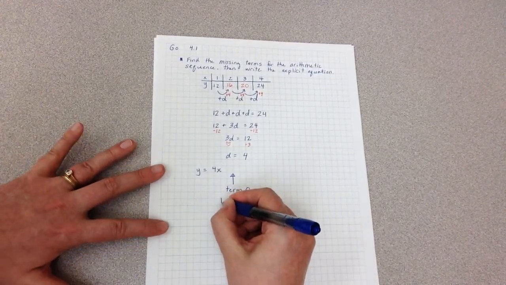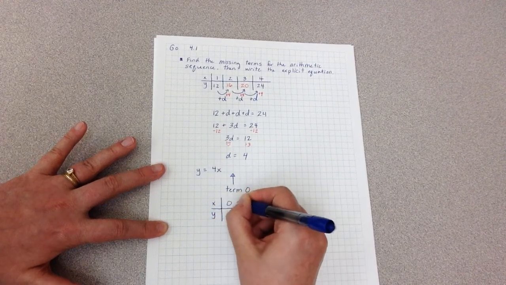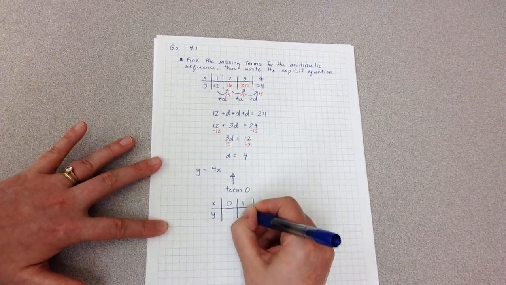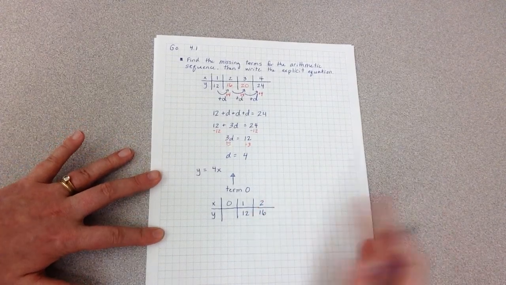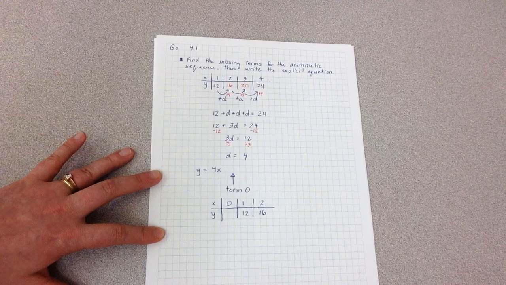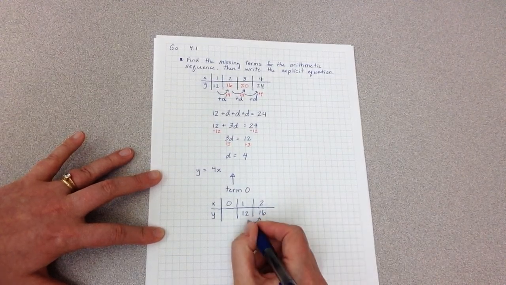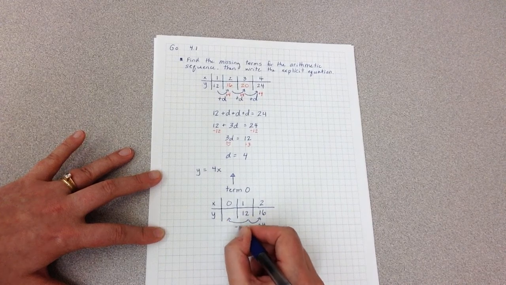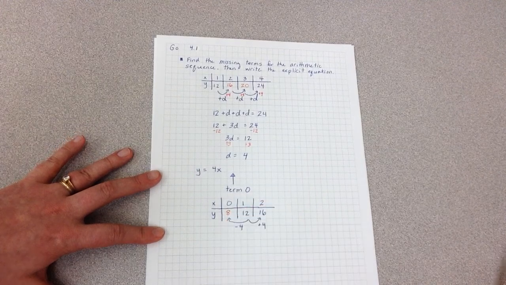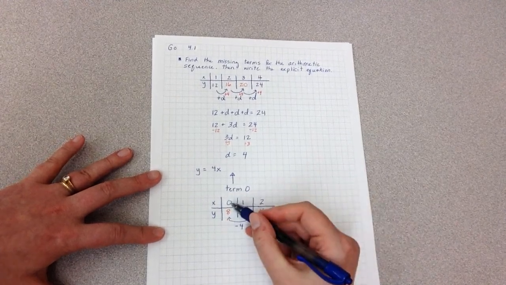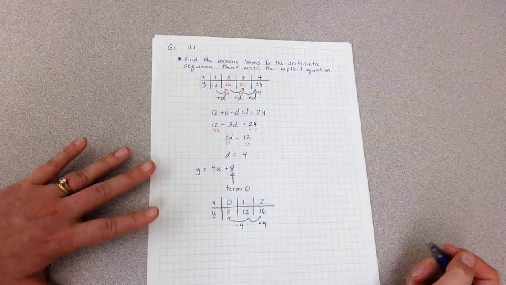Well, we know from our table that I have term 1, which is 12, term 2, which is 16, etc. Going in this direction, I add 4, which means going in the opposite direction, I'm going to subtract 4, which means now I know that term 0, or when x is 0, y is 8. And there's my explicit formula.